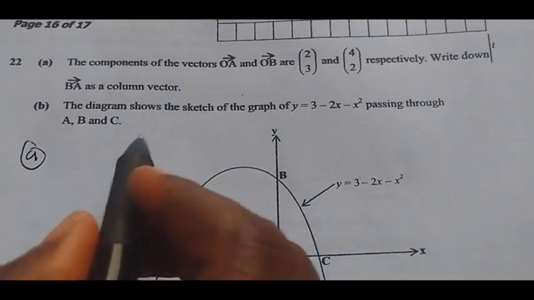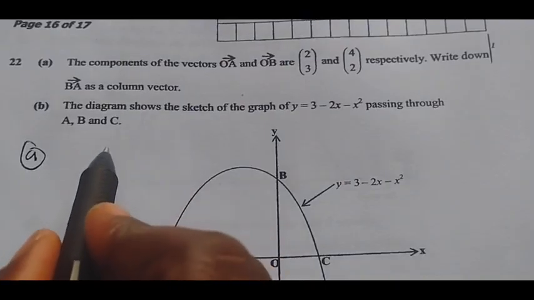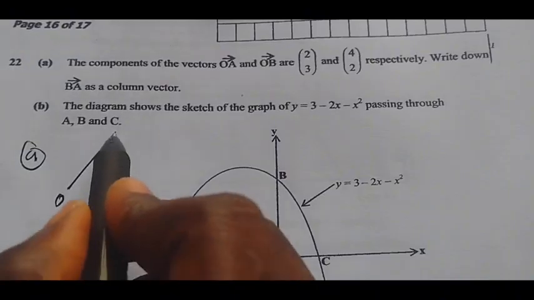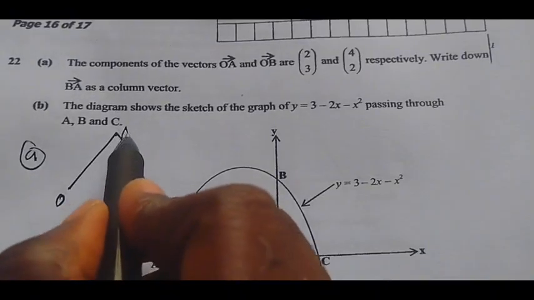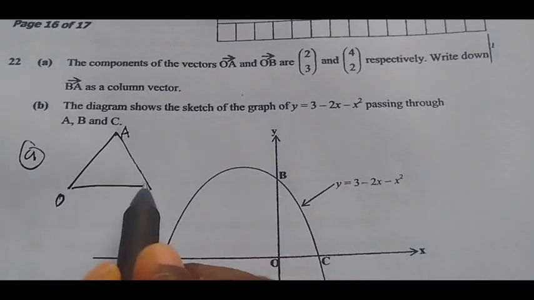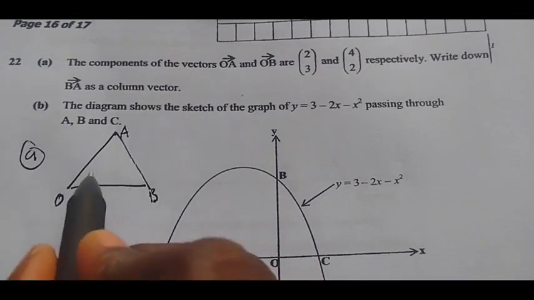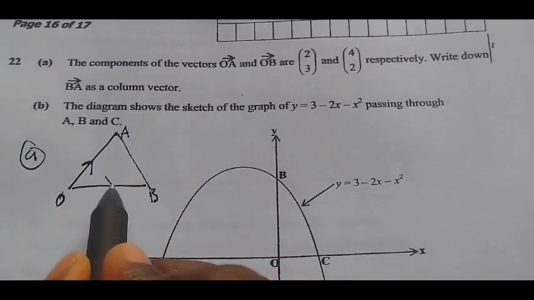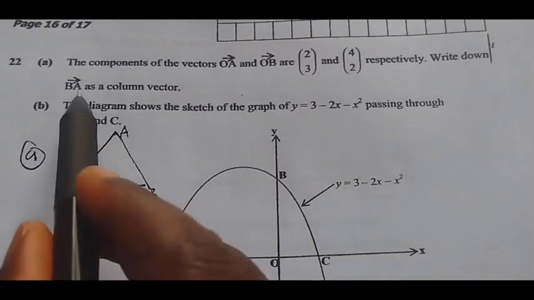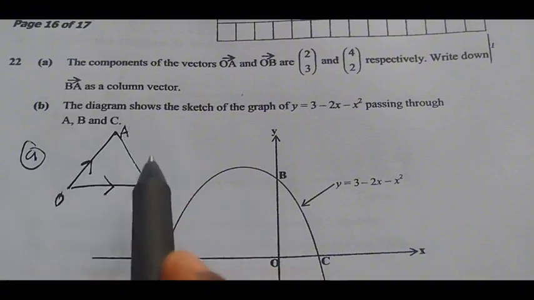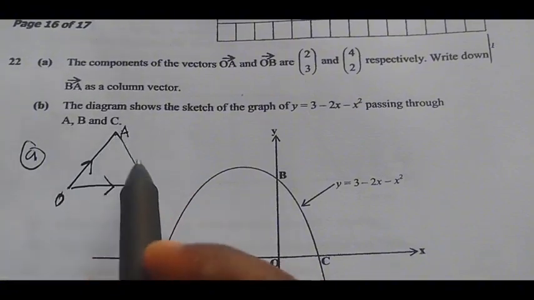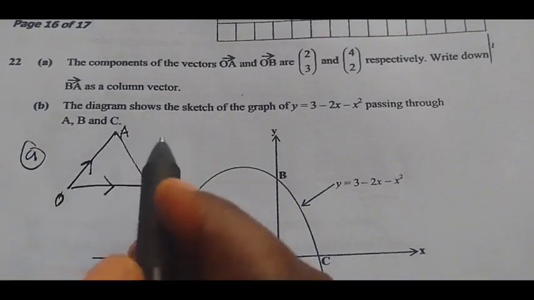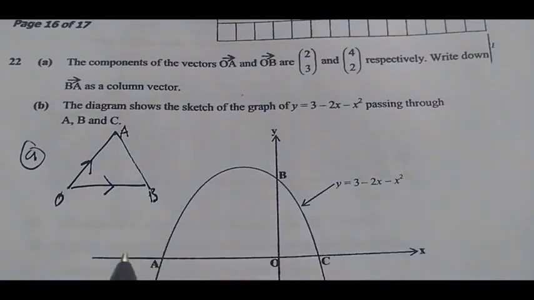Before I answer, it's very important that you come up with a sketch. So this is the origin. If this is the origin, we are going to have the point A right here, and the point B right here. So OA, then OB, like this. Now they want you to find BA. So we are going to move BO plus OA. So this is what we are going to do.